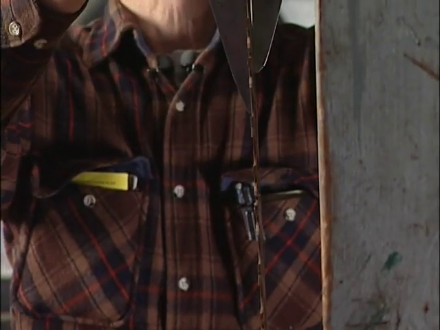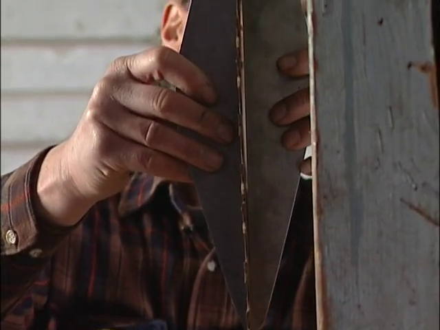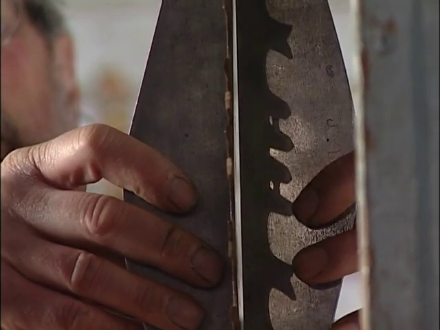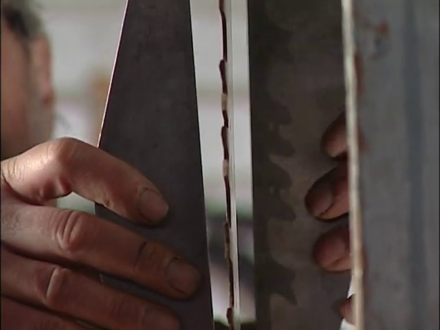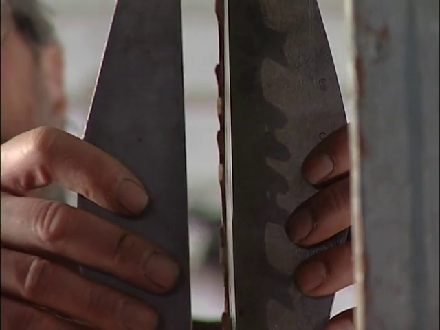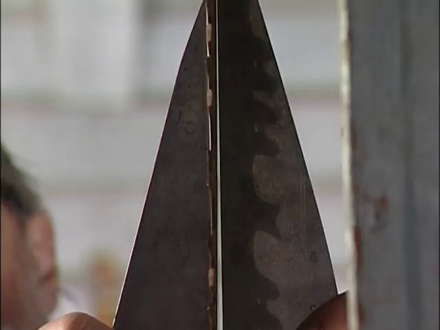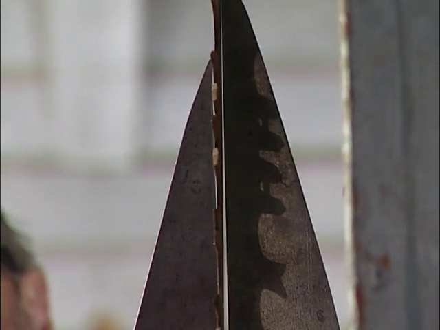For example, this particular bend here, if we get up here, we can see that there's light under this straight edge in the center, and on a straight edge that rocks, there'll be light under either end of it.